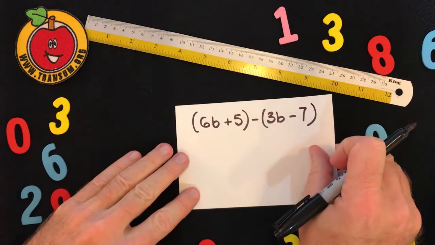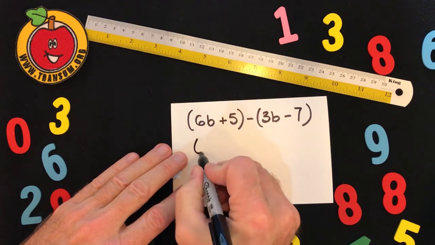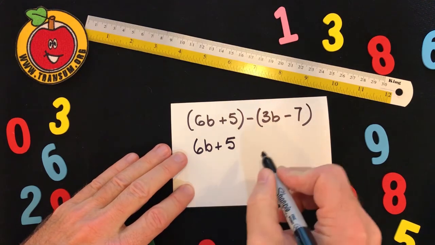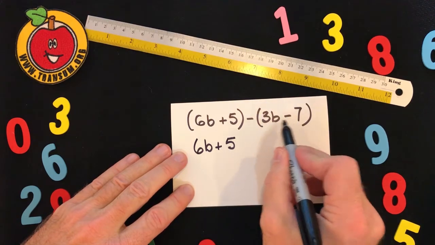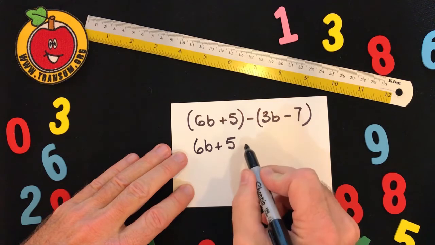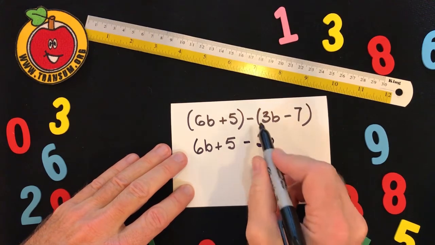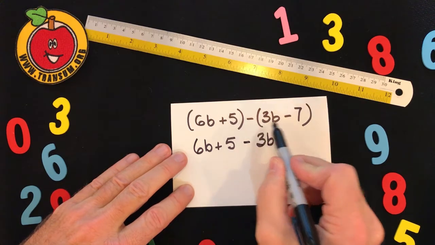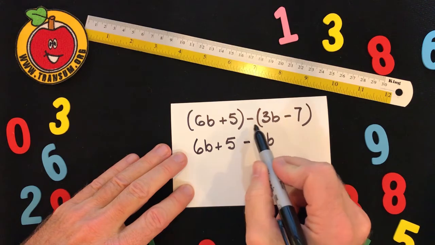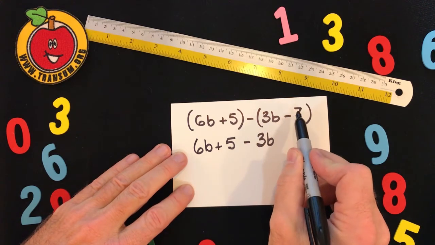Now, this example is very similar, but there's a minus sign in between the two brackets. So we can write down the contents of the first bracket, but then we have to remember that everything in the second bracket is being taken away from the first. So it's minus 3b, but then we're taking away negative 7. So if you take away negative 7, again a double negative, it's the same as adding on 7.